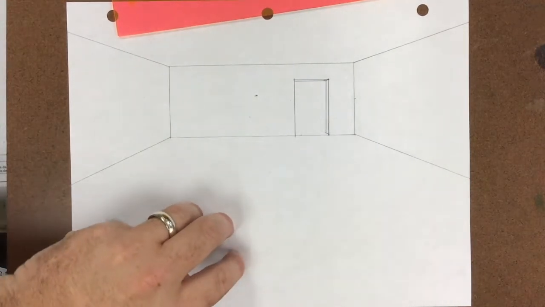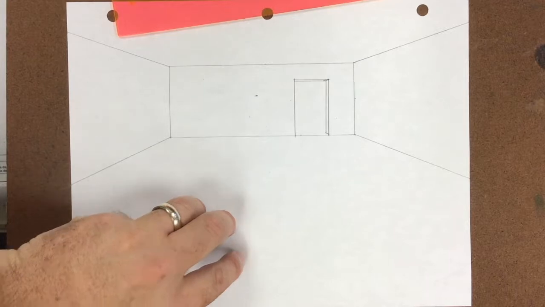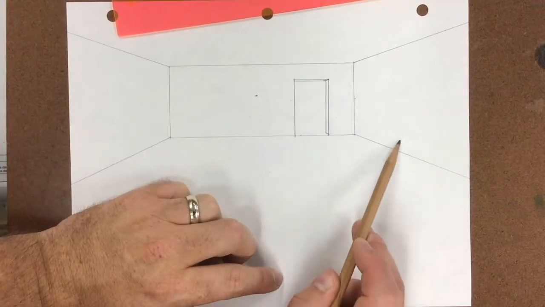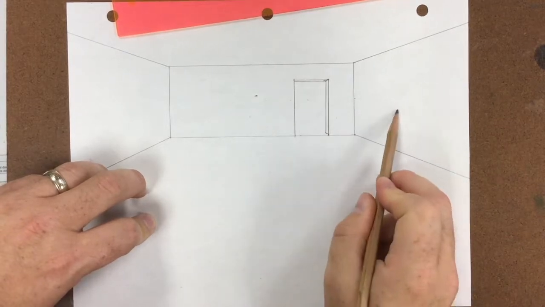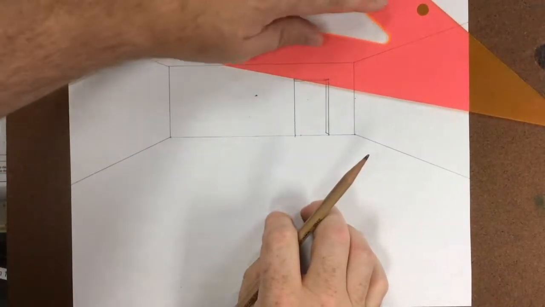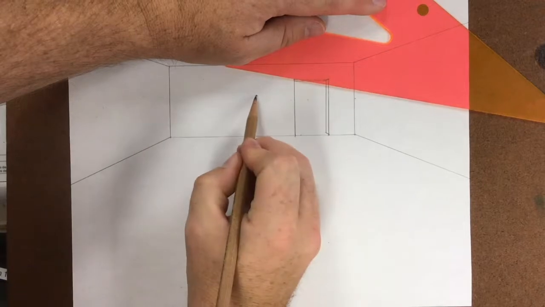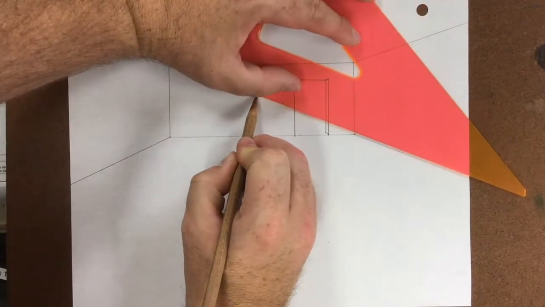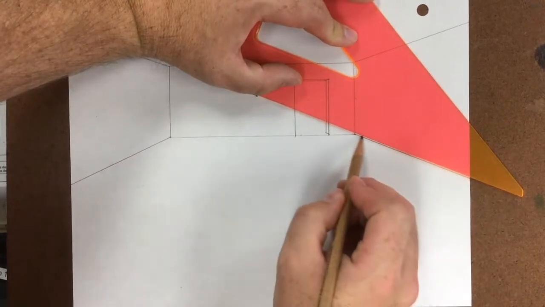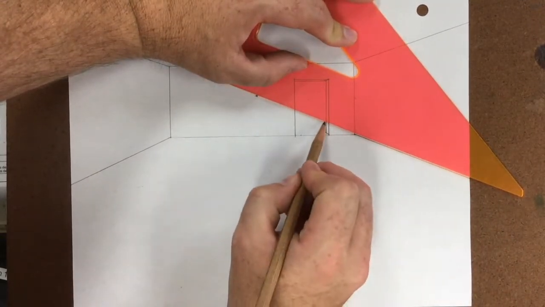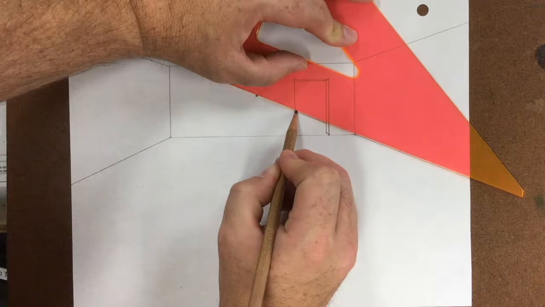But still, what is it that we are walking into? The key is this wall. This wall in here is going to be the same wall as this. So all I have to do is come back to this line. With my vanishing point, I'm going to line back up to the line I drew earlier, which is this one. And then I'm going to skip over and then continue the line this way.